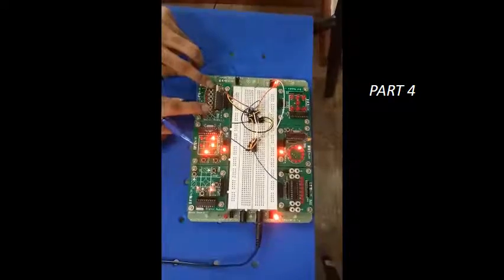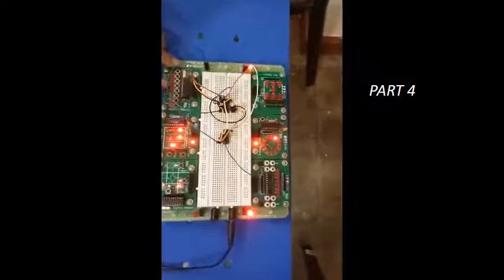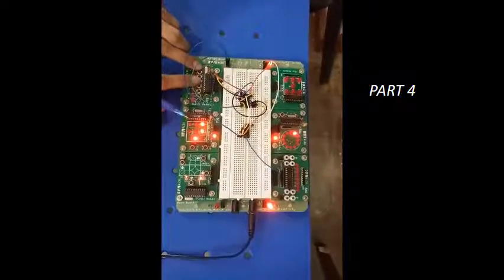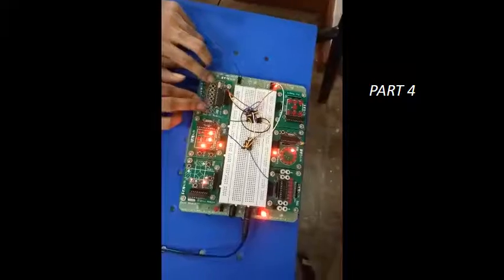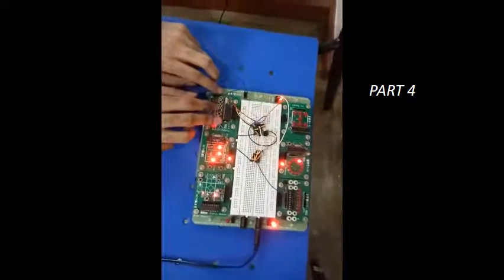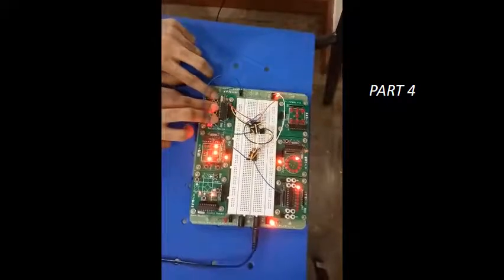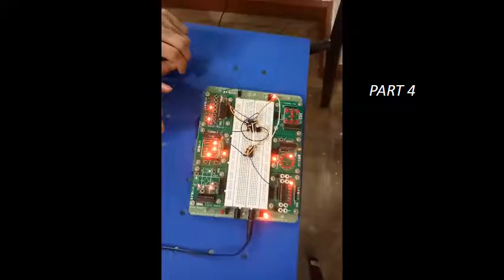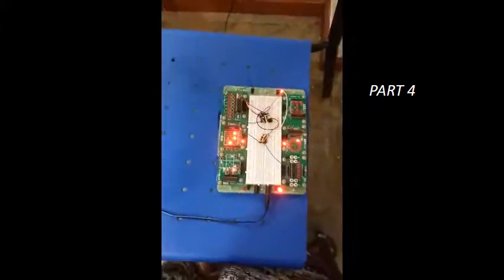But if you press, for example, A and C together, there's a light. If you press A and B together, there's a light. And if you press 3 of them together, this is C, this is B, there's a light. And if you also press A, there's a light. So this shows that our truth table coincides with the circuit.